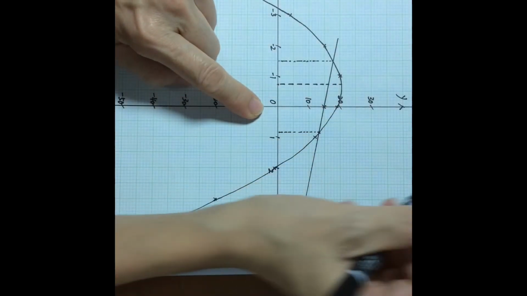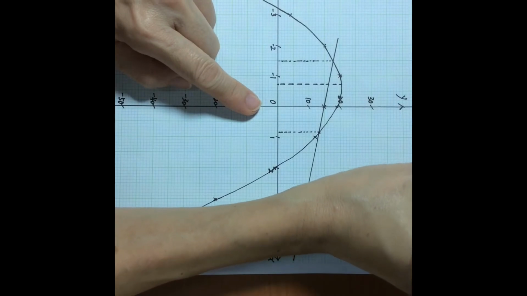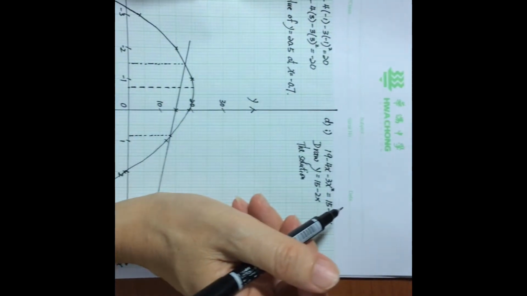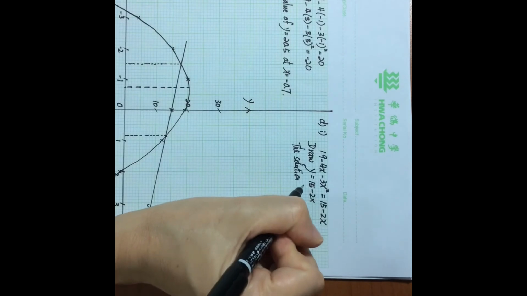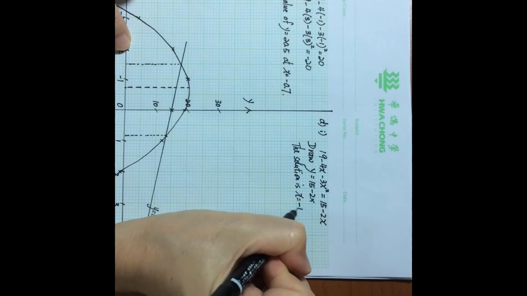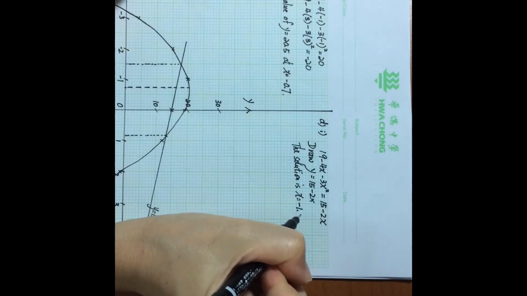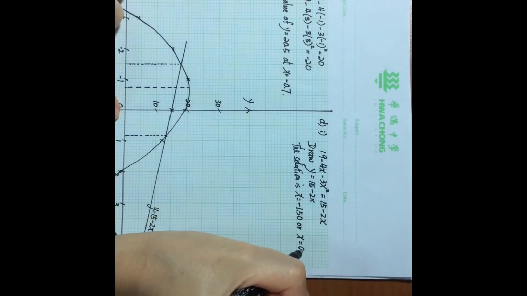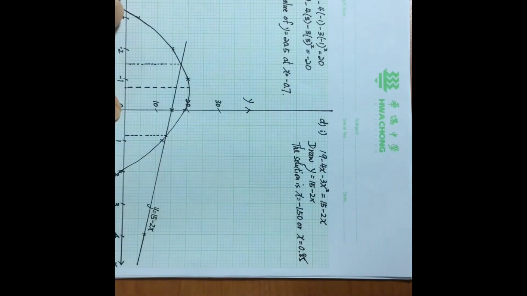So we may want to say this one, the solution is x is equals to negative 1.50 or x equals to 0.85.